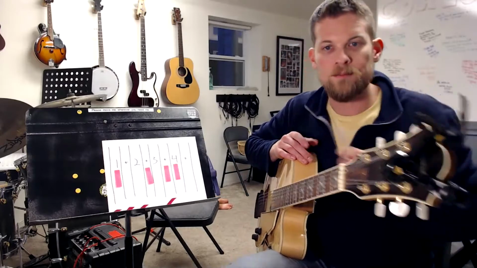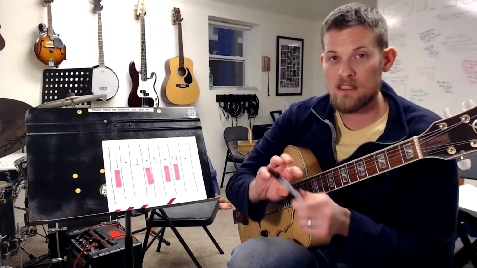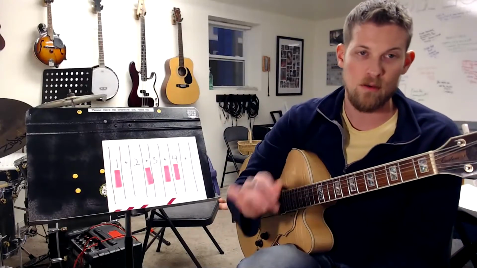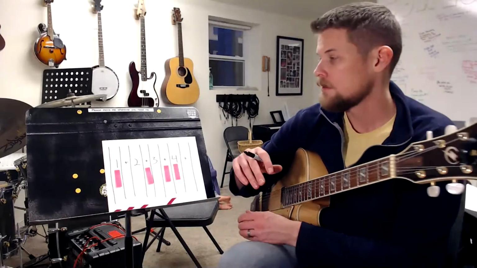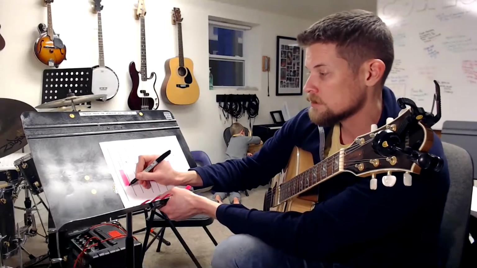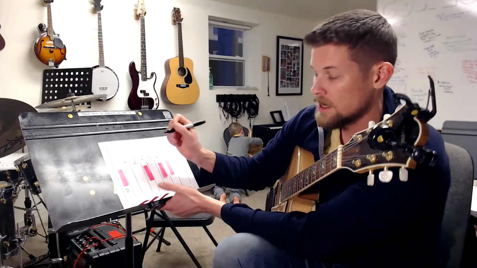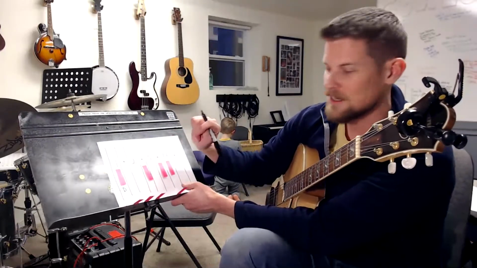Where's my pen? There it is. There's another trick that you can do that might make this a little bit simpler to see which way your hand is supposed to go if it's still a struggle to figure that out by feel. So what we can do is, let's do this. We're going to pre-write all of the strums, and then we're going to cover some of them up. Or we can select them with these sticky notes.